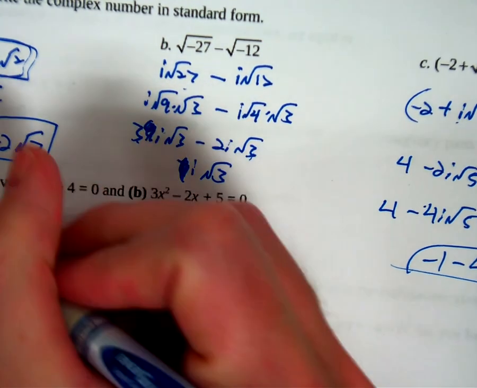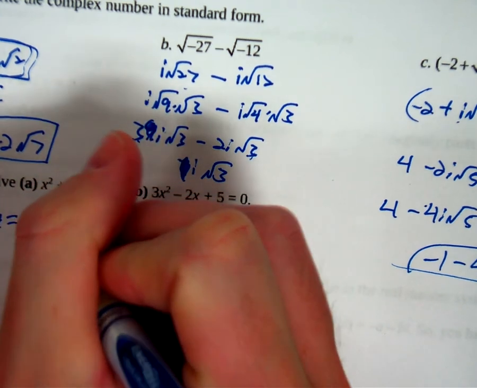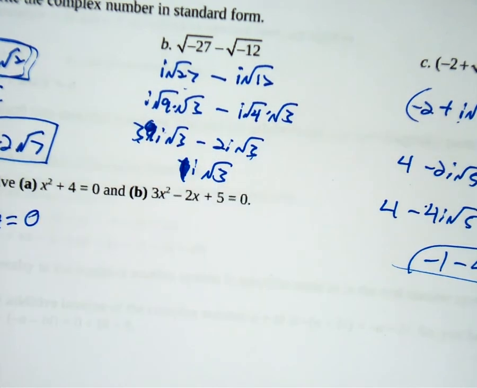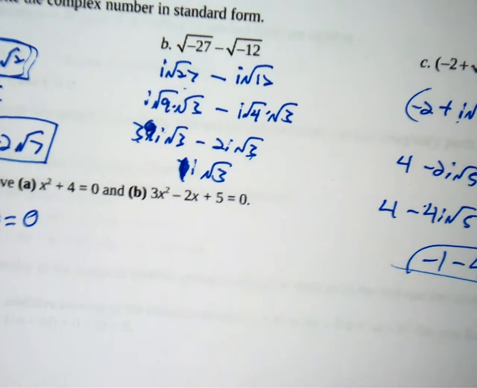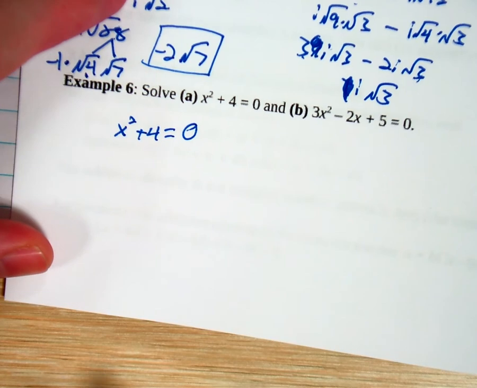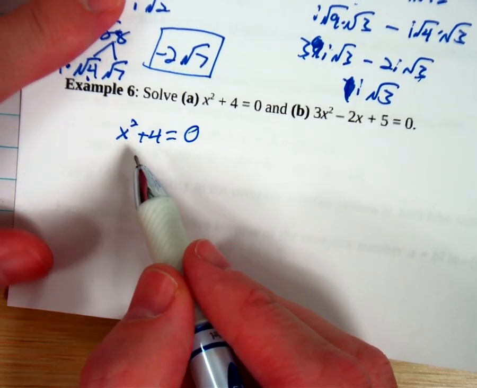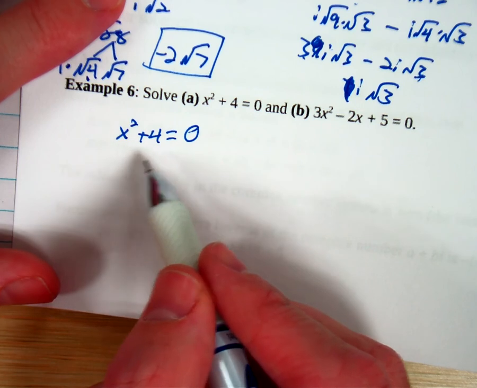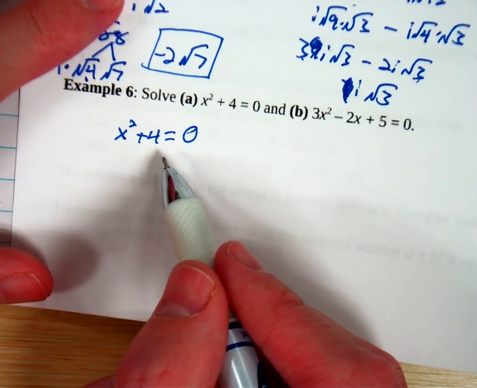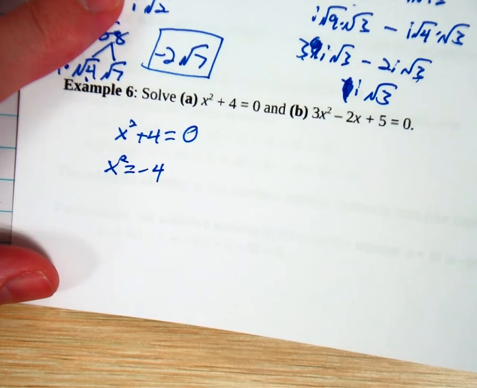Okay, so x squared plus 4 equals 0. There's no other x, it's just x squared, there's no regular x, so you could put a 0x in there and try to FOIL or factor it and solve, or we can just go x squared equals negative 4.